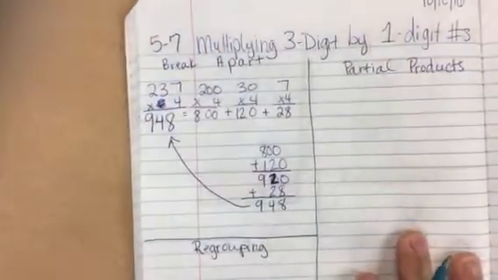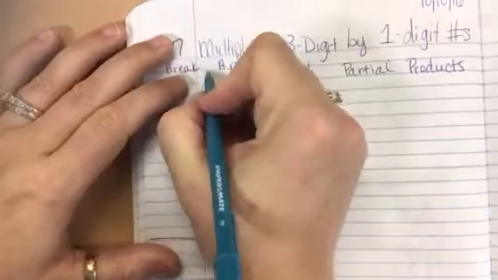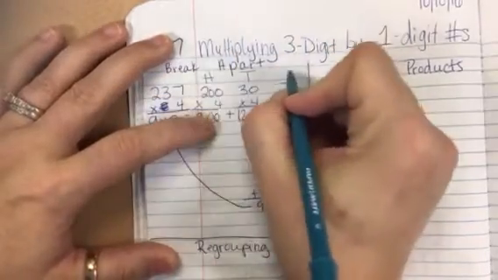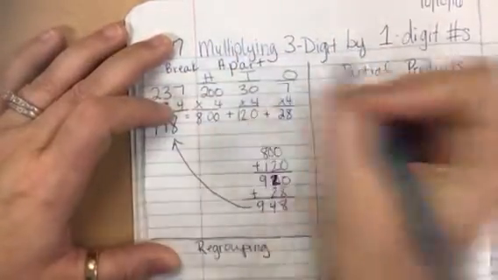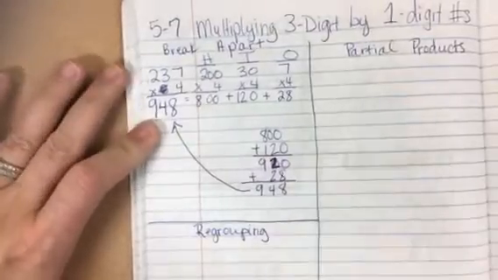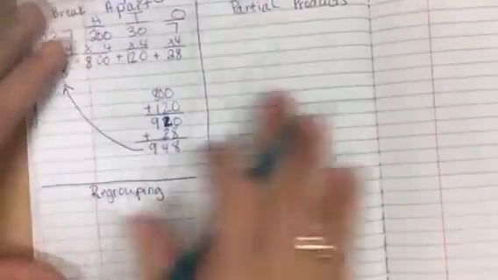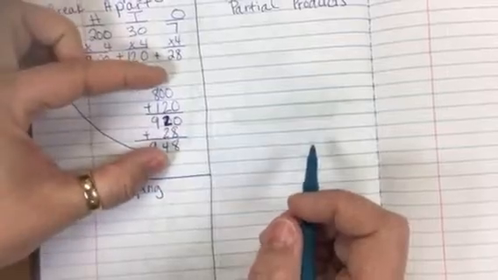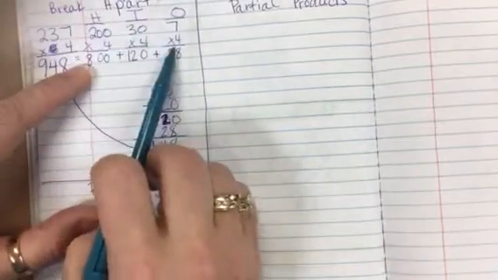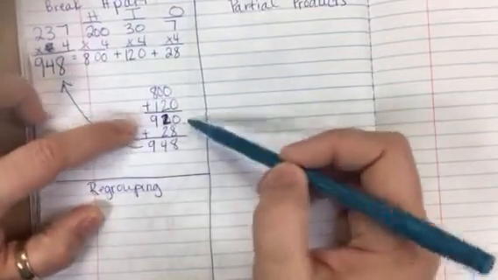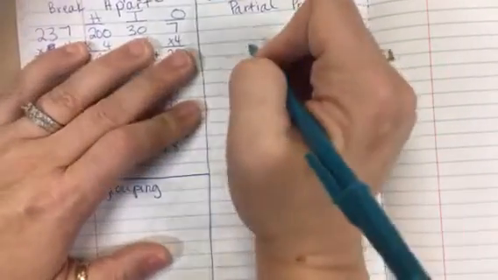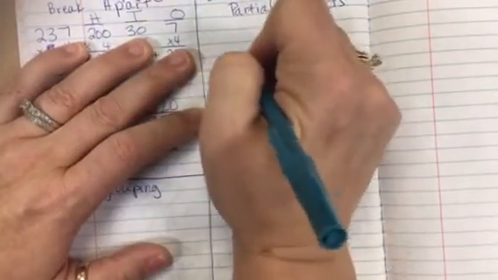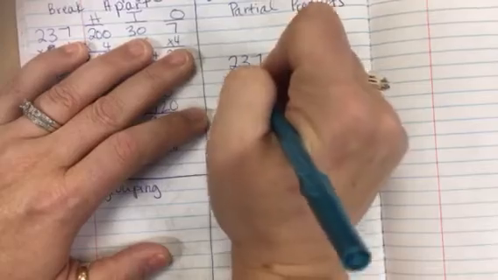Basically this is our hundreds, this is our tens, this is our ones. Remember how we broke those up before? Now in partial products, we're going to do the same thing, but instead of being vertical, we're going to go horizontal and keep them all together. So basically we're making these over here horizontal in order to be able to line them up. So we have our 237 times 4.